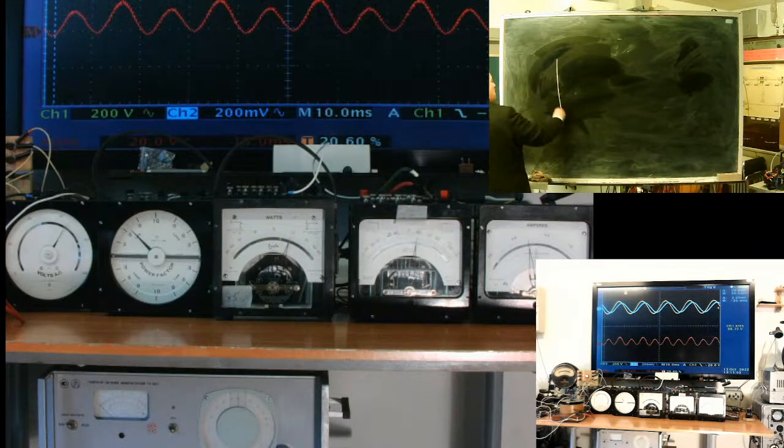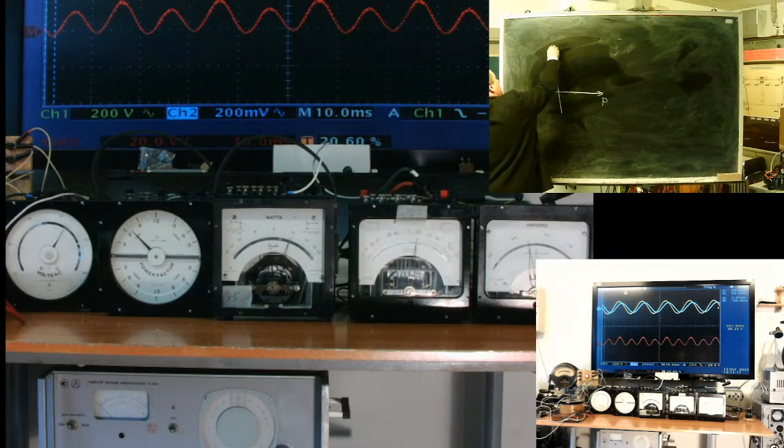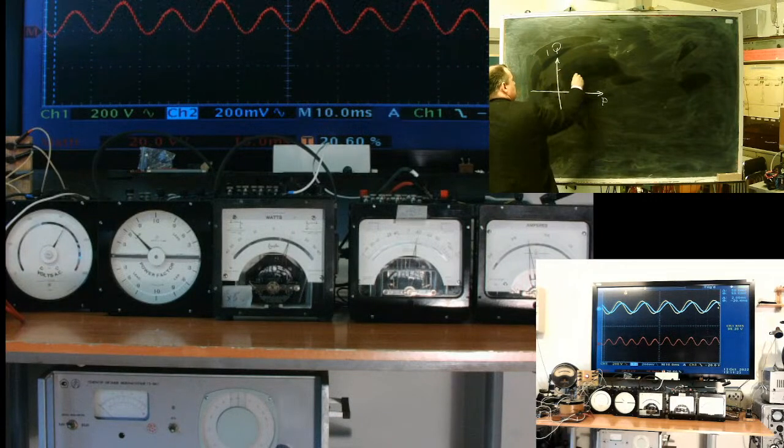I can draw a power triangle. This will be active power, this will be reactive power, 10 units and 10 units. Something like this.